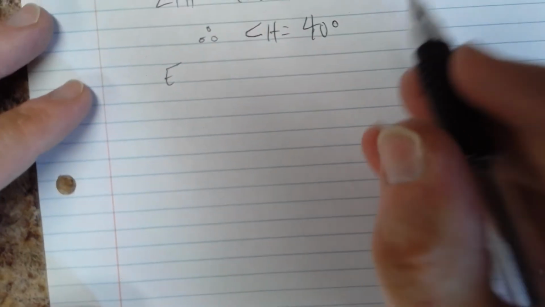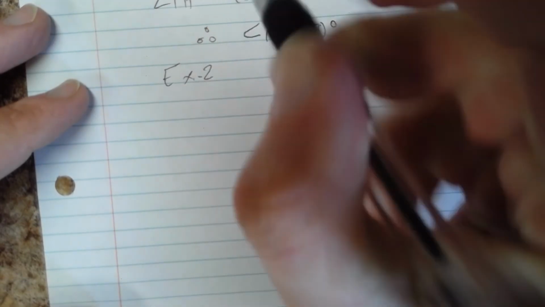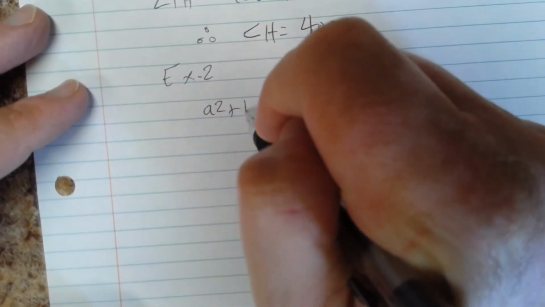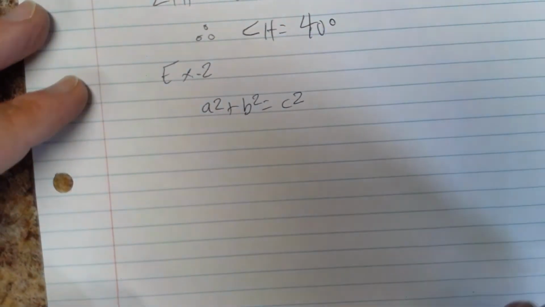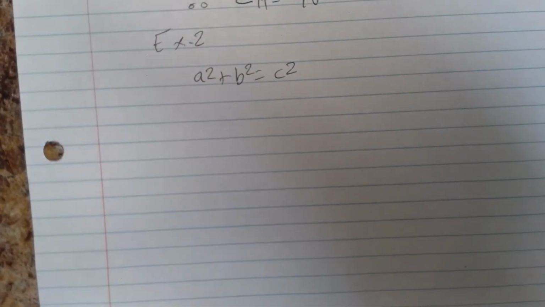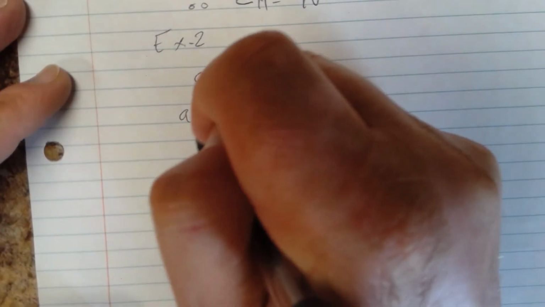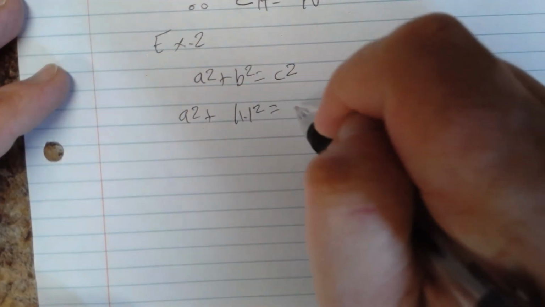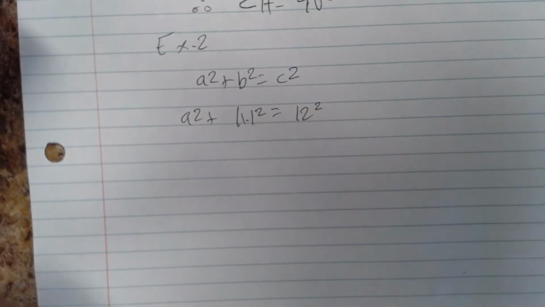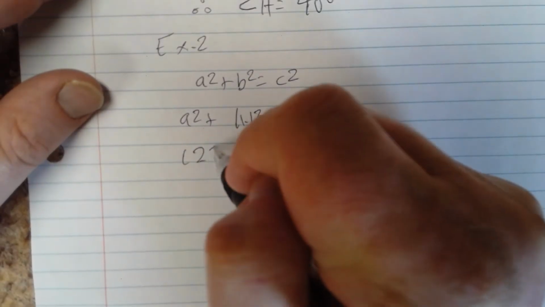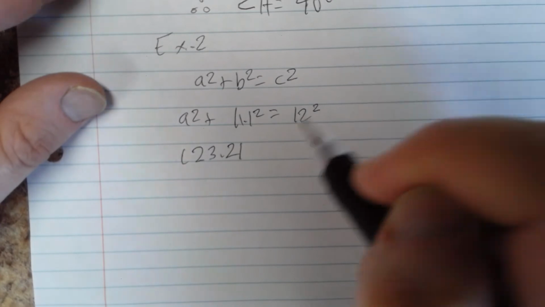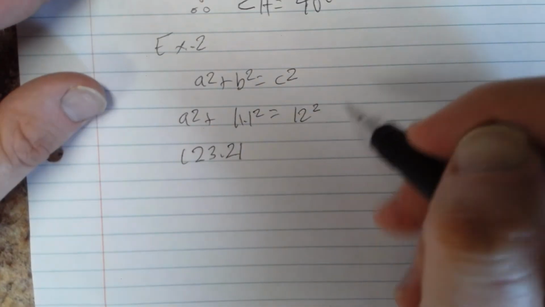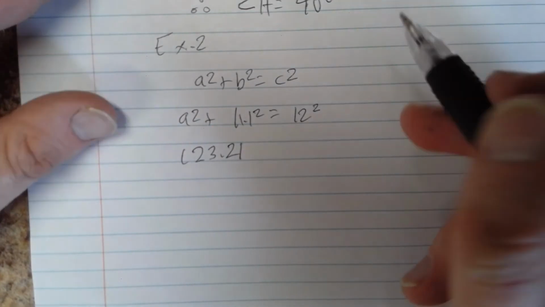Up here we had example 1. Now we want example 2. A squared plus b squared equals c squared. So we don't know our short side. A squared plus 11.1 squared equals 12 squared. 11.1 squared is 123.21, and 12 squared is 144.